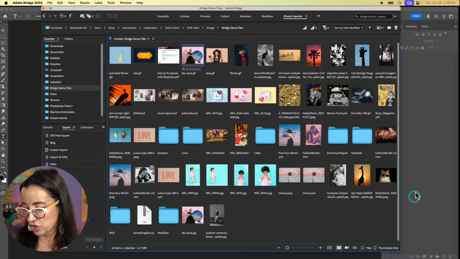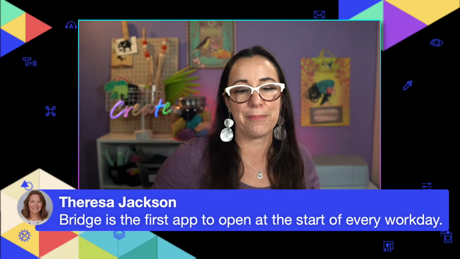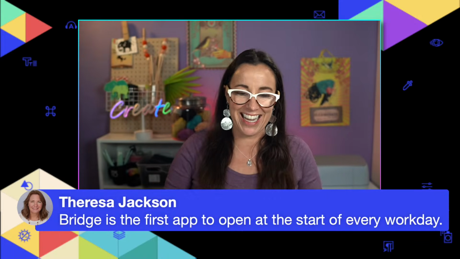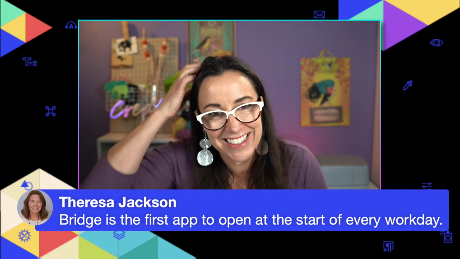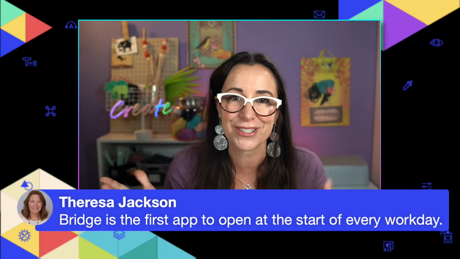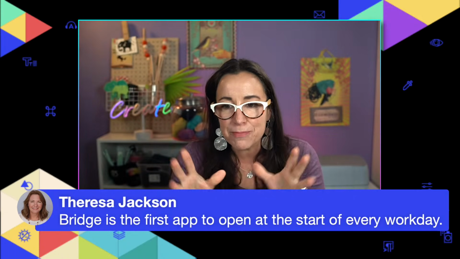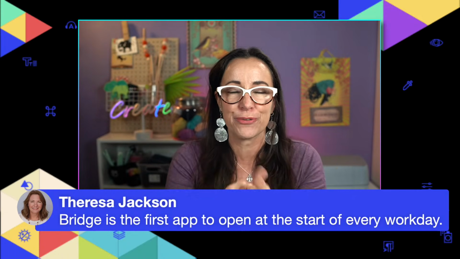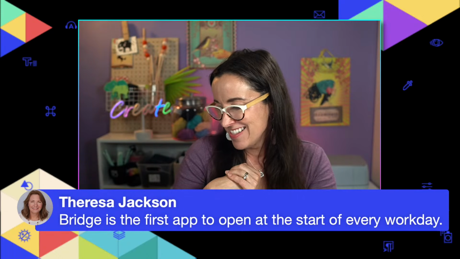That is so helpful. Teresa says, Bridge is the first app to open at the start of every workday. Yes. I would say I don't even ever close it, unless it's crashing, because sometimes it crashes. But that is because I am putting it through the paces. And yeah, sometimes I do have to restart it. But other than that, it is always open.